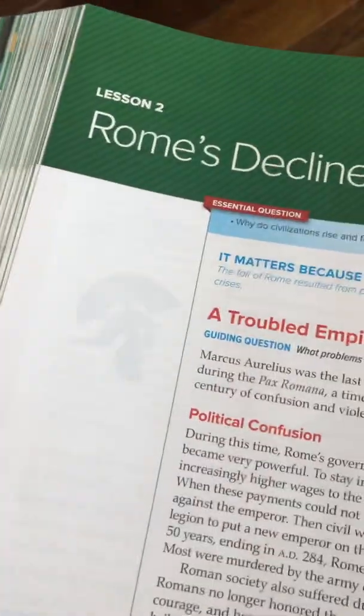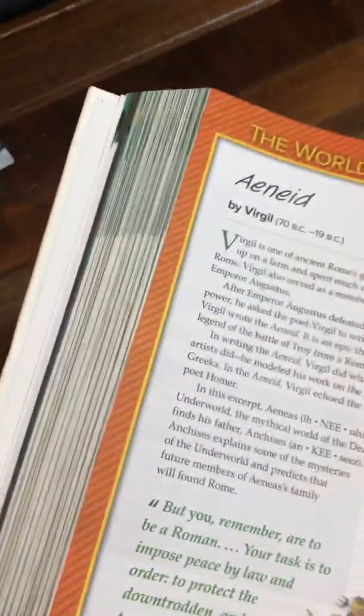Now let's take one of those questions at the back and see how to actually find it. Sorry, I'm flipping pages here for you. Okay, how were living conditions different for rich and poor? All right, so keep going back.